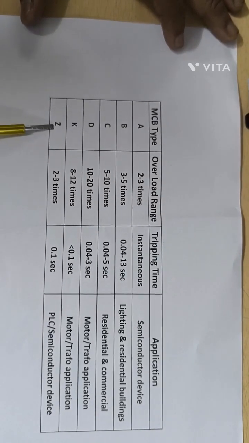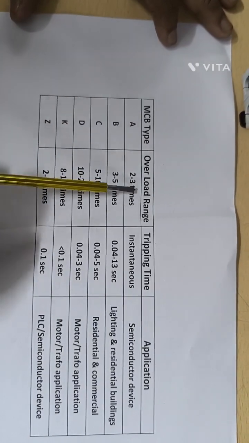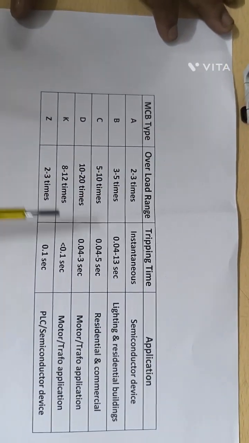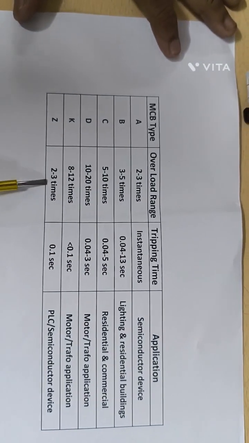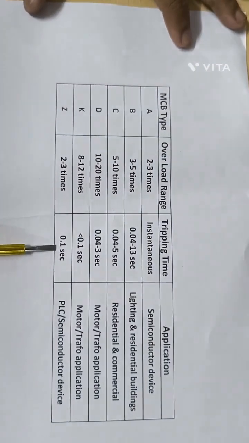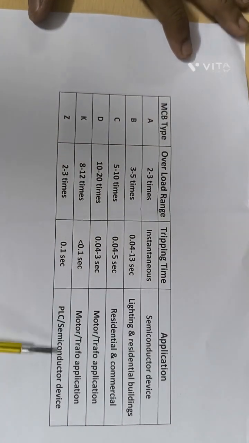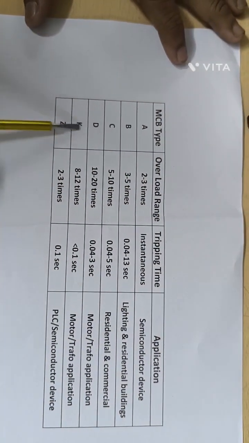You can see here Z and A have the same current overload rating, but A trips instantaneously if it is crossing 3 times or more, whereas Z takes some delay, 100 milliseconds delay, before it trips. This is the application of ABCD in MCB.